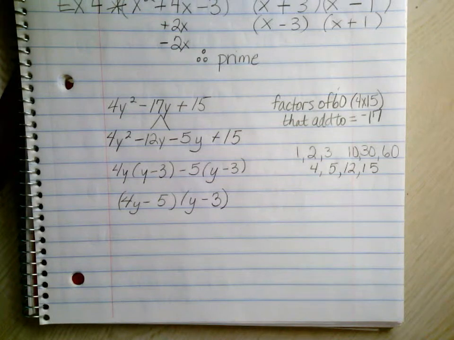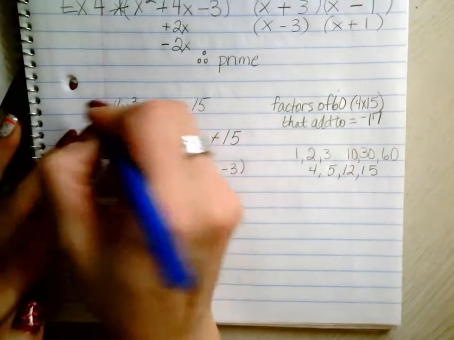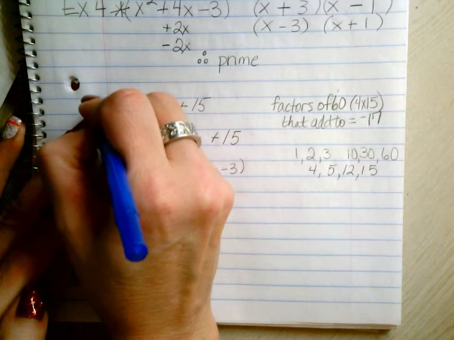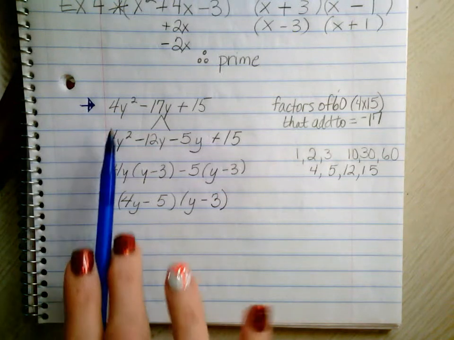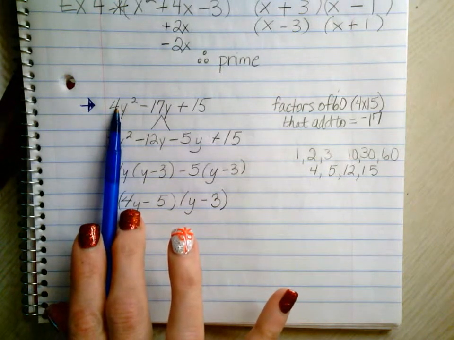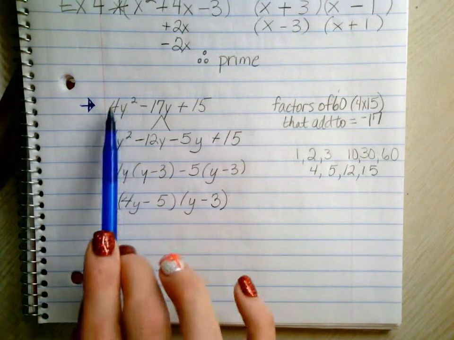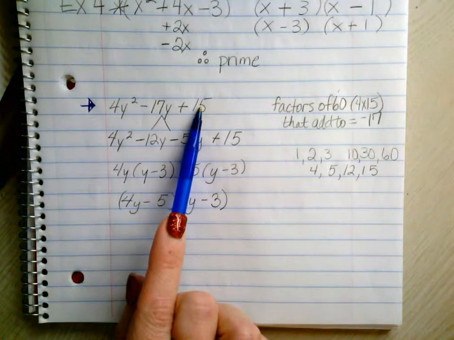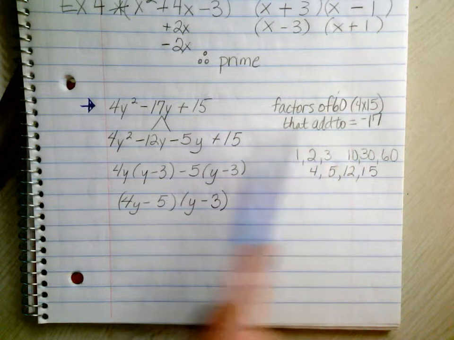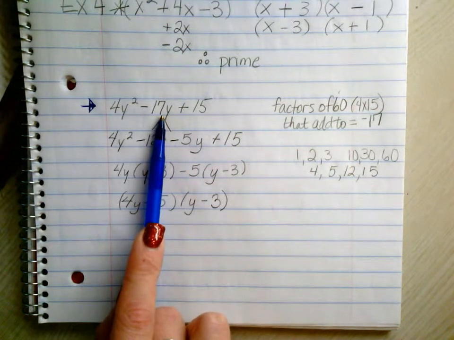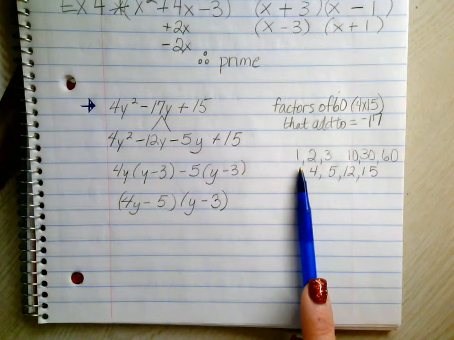without trial and error, okay? What I have right now is the polynomial 4y squared minus 17y plus 15, okay? This is the polynomial in question. These are the difficult ones because that first term has a coefficient, and that's what makes it difficult because you have to basically find factors of 4 times 15, which is 60, that when added together will give you a negative 17. Okay?